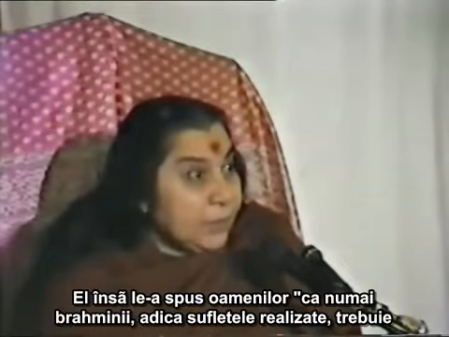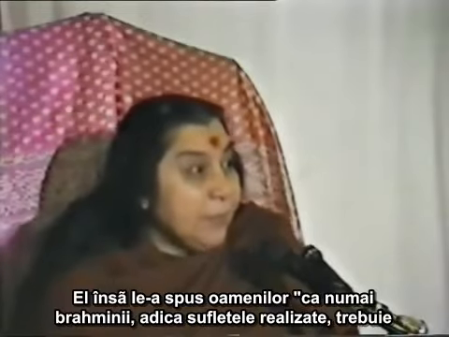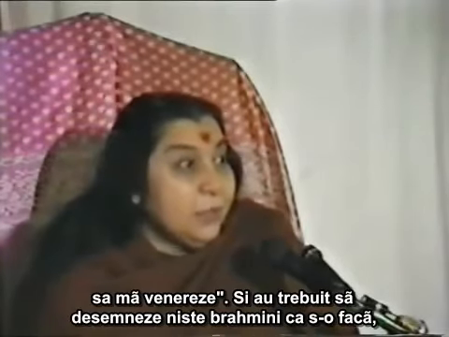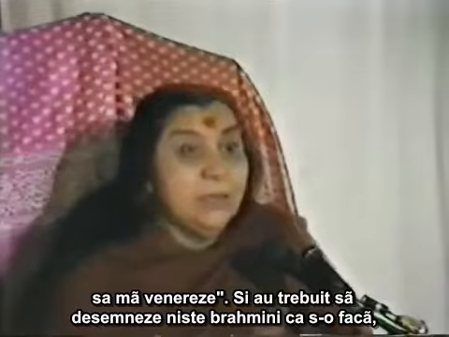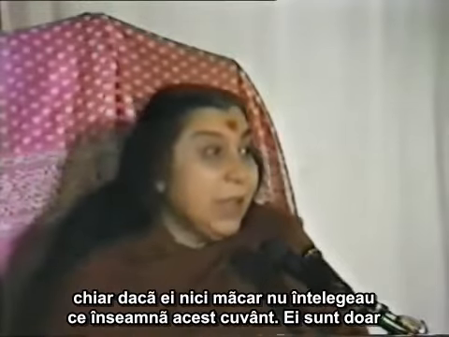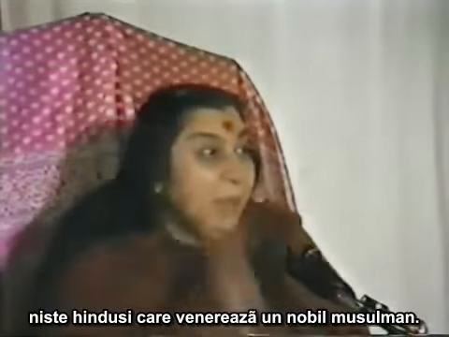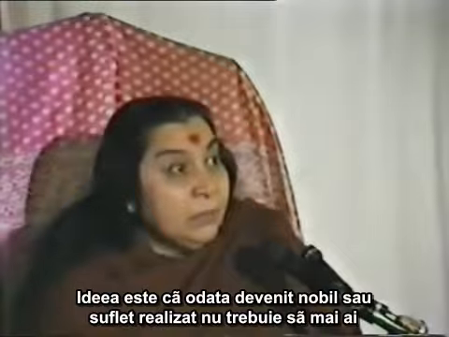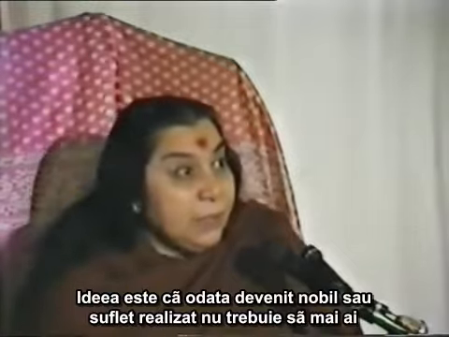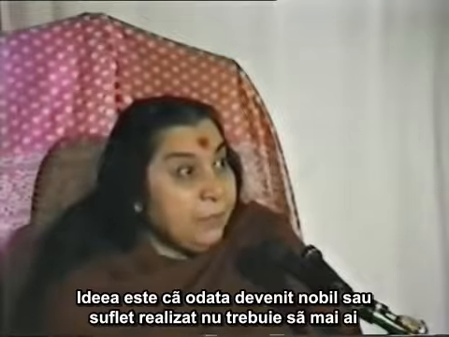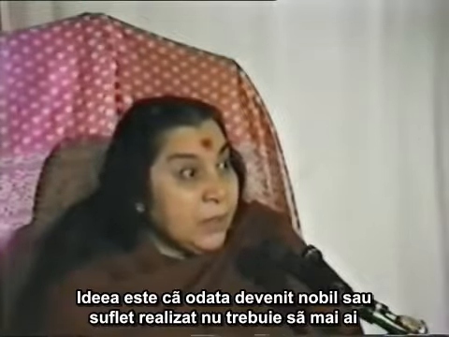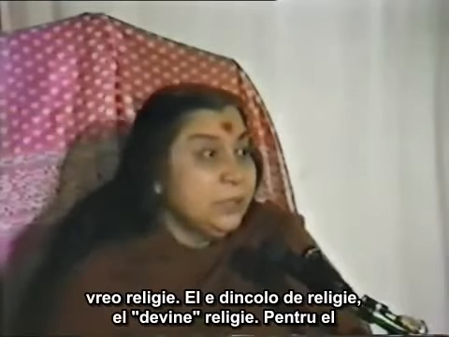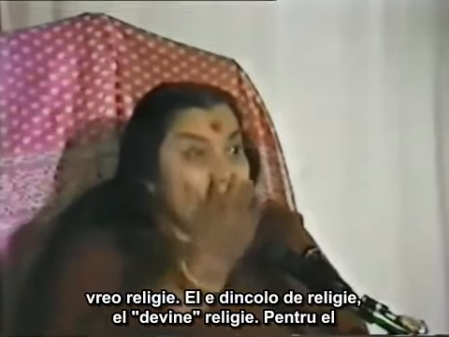But he told that only the Brahmins, meaning the realized souls, must worship me. And so they had to appoint some Brahmins, though they did not understand the word Brahmins. They are Hindus who are worshipping a Muslim peer. So the idea is that once you become a realized soul, then he has no religion. He is beyond religion.